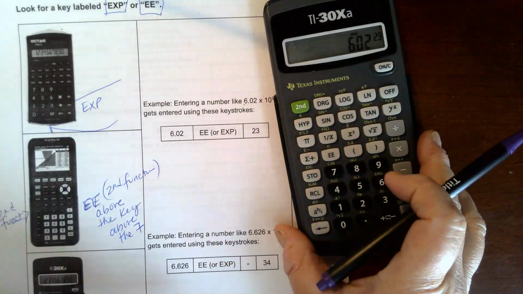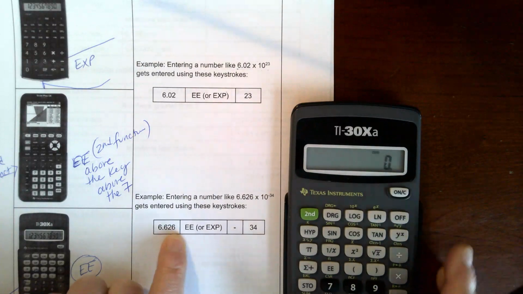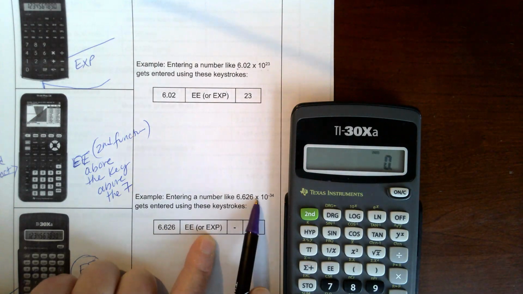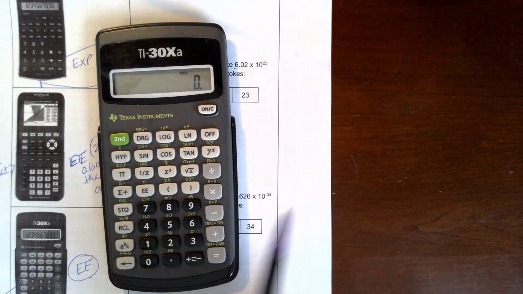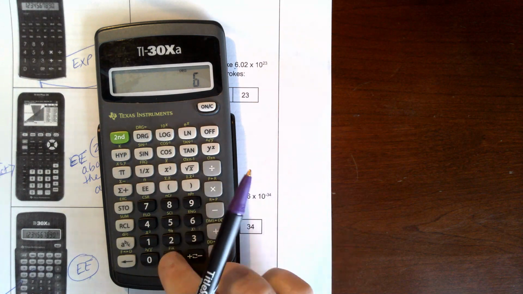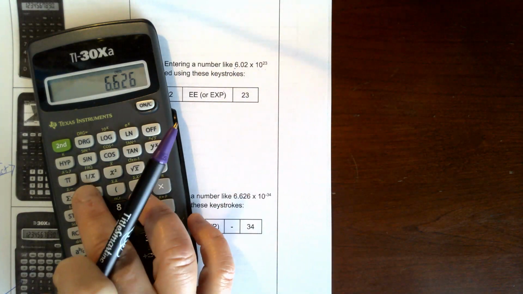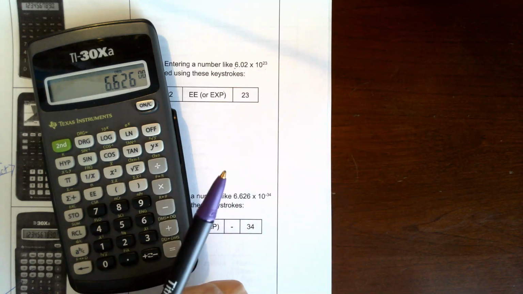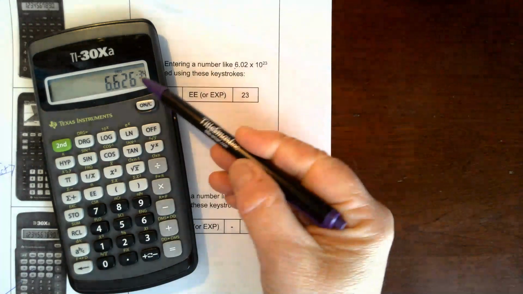Okay. Now what if you wanted to put in a negative exponent like this number down here, 6.626 times 10 to the negative 34? Well, that's not really a big deal. You would use the plus minus key down here. So 6.626 EE, that's my times 10, and then I'm going to go negative 34, and you can see that the little negative sign popped up right there.